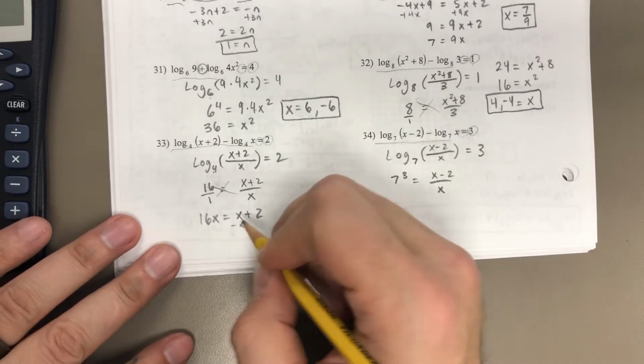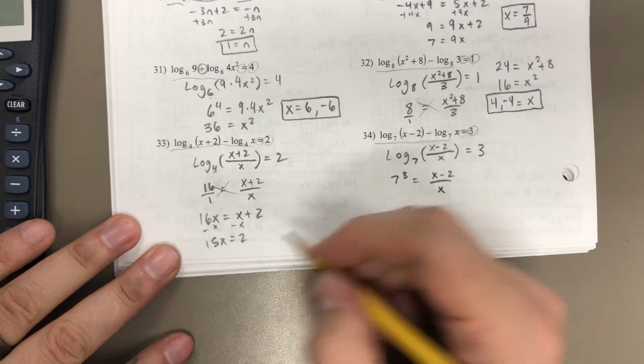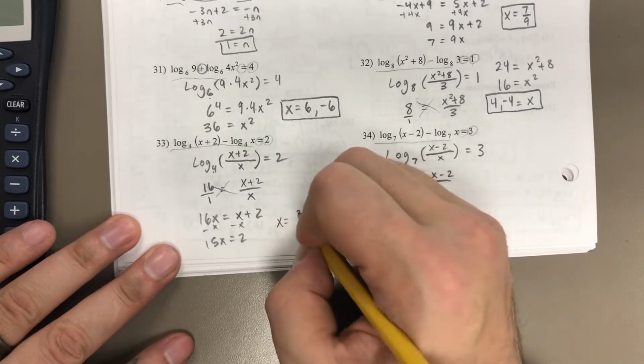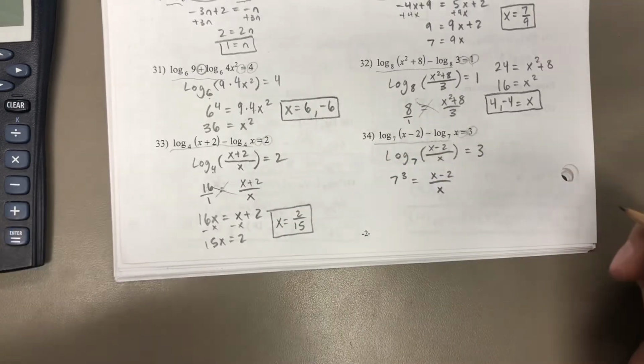So I'm going to subtract x from both sides. I get 15x is equal to 2. And then divide both sides by 15. So you get x is equal to 2 over 15. So there's your lone solution for number 33.